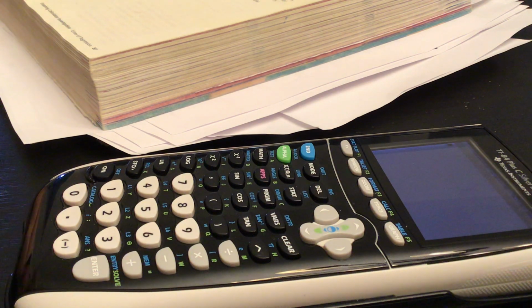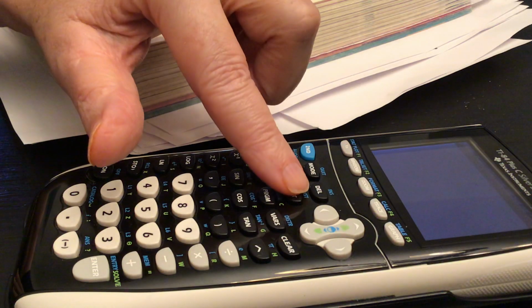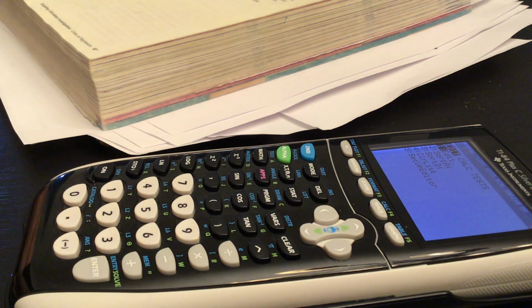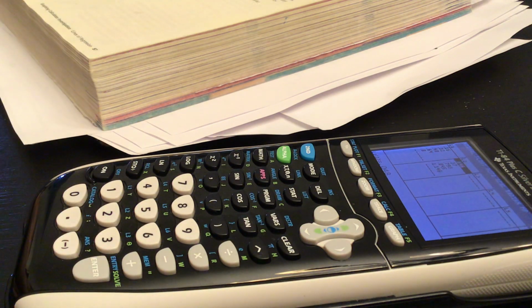This is showing you how to use the graphing calculator for lines of regression, which is a graphing calculator investigation on page 87. The first thing you're going to do after you turn on the calculator is go to Stat. Then you're going to hit 1 or Enter.